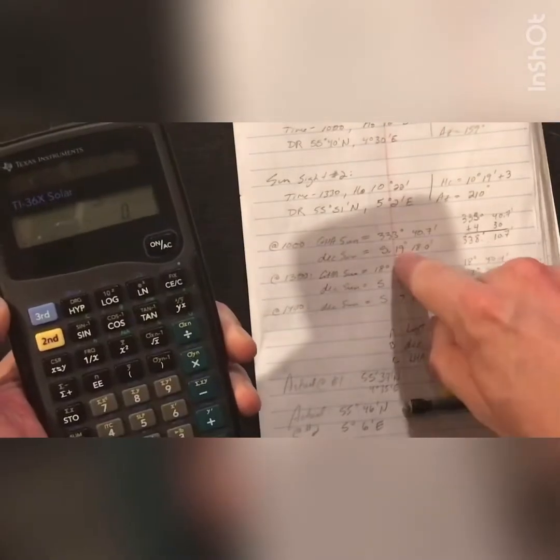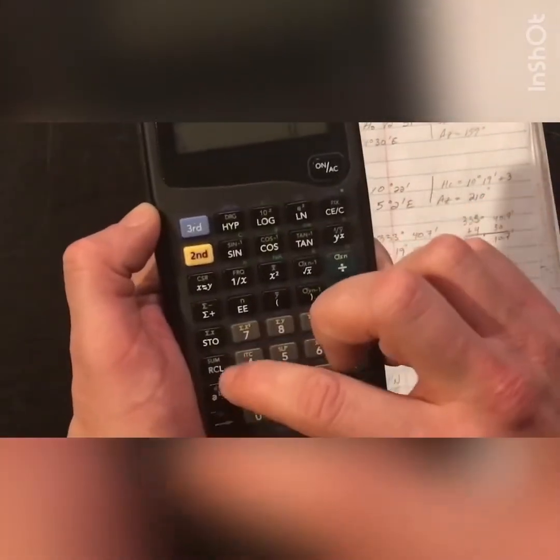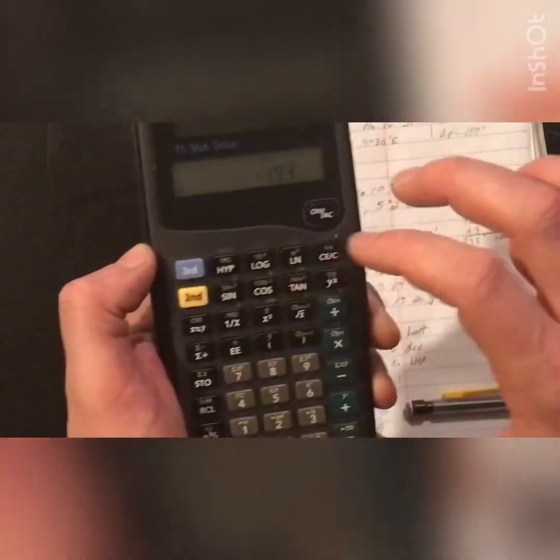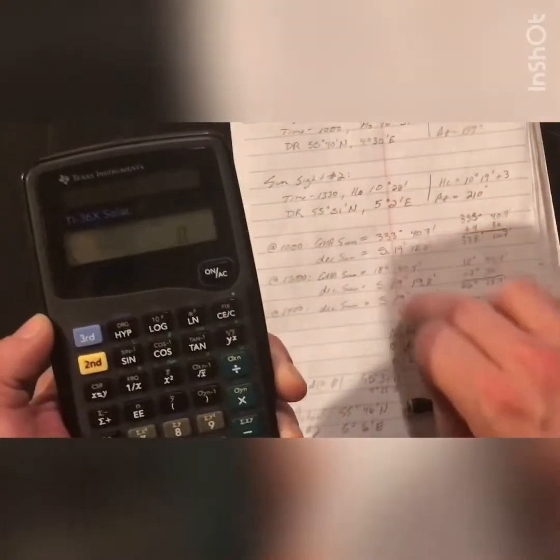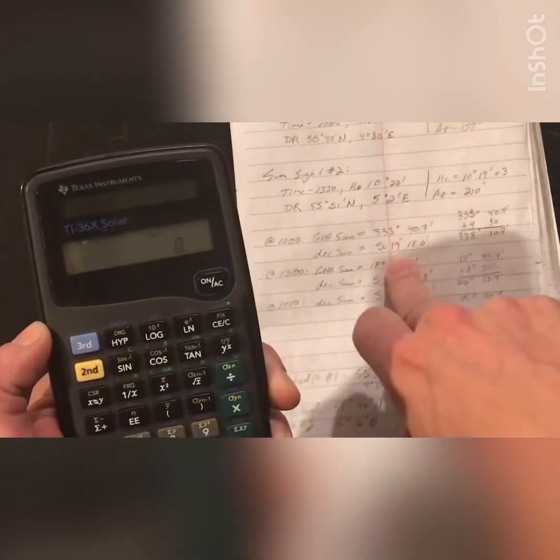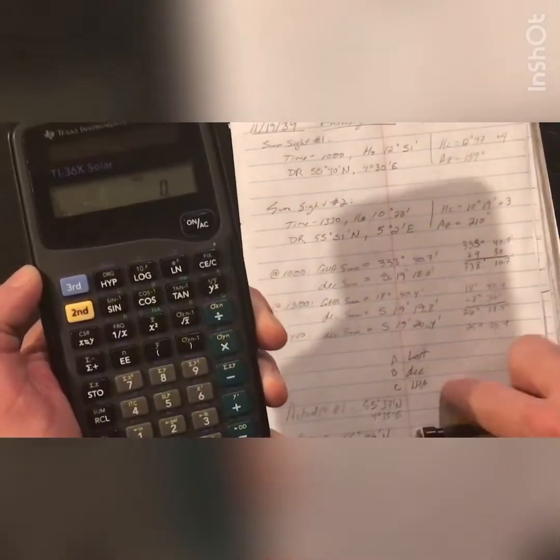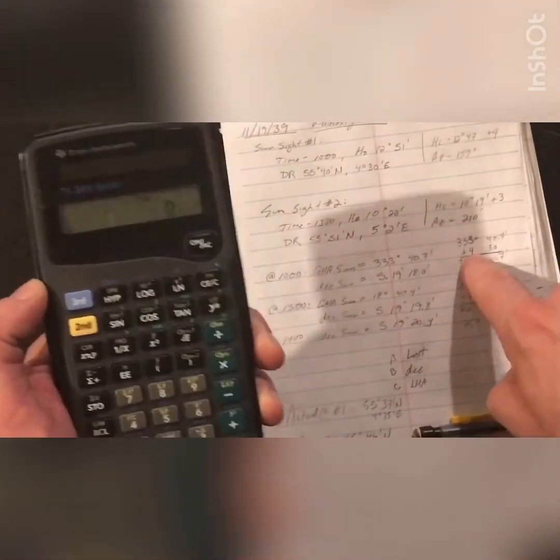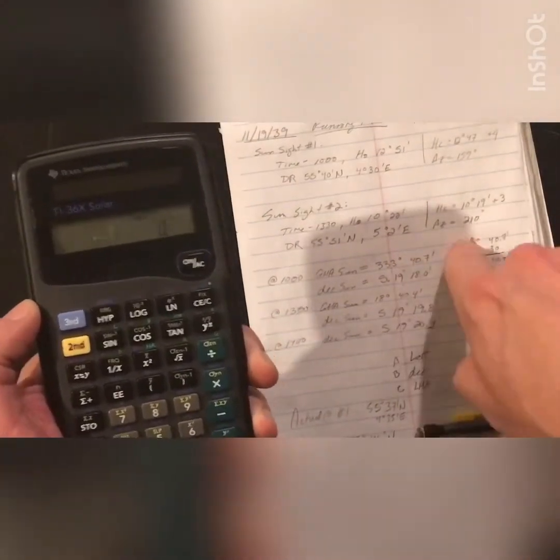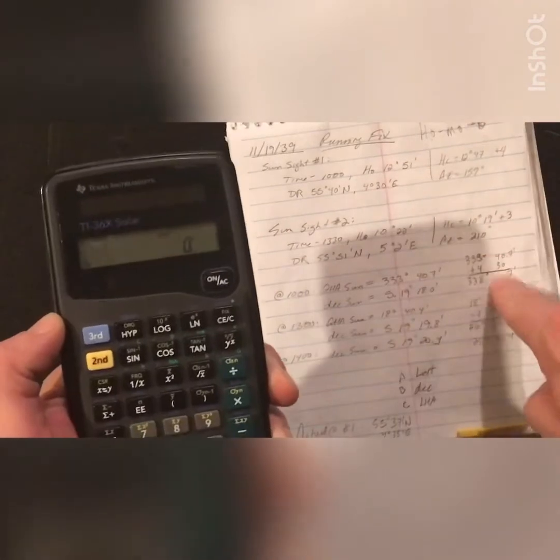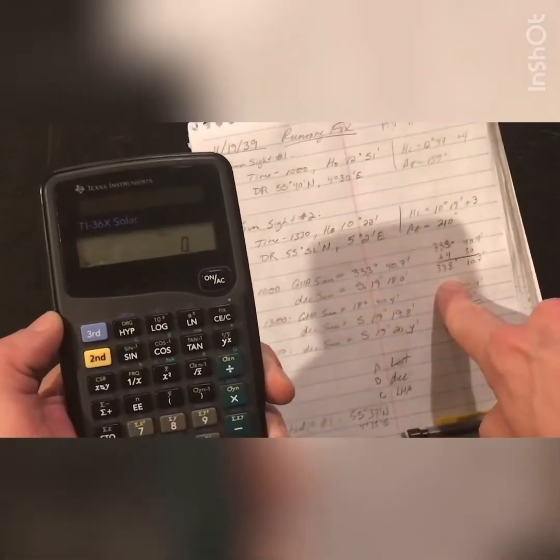So 55.40 is saved. The declination at 1000 is 19 18. Let's make sure we have that right. Press recall 2. Yep, that's 19.3. That's correct, and it's negative because it's south. All right, and then we've got our local hour angle, which we computed here: the GHA plus, since we're east, our longitude, 338, 10.7. Okay, so that's saved in 3.